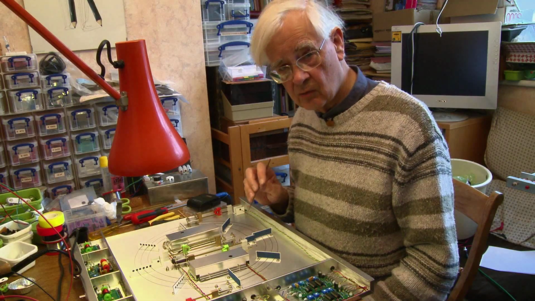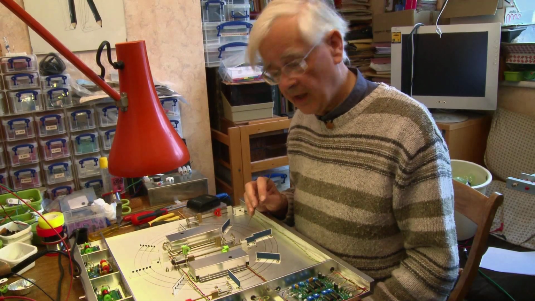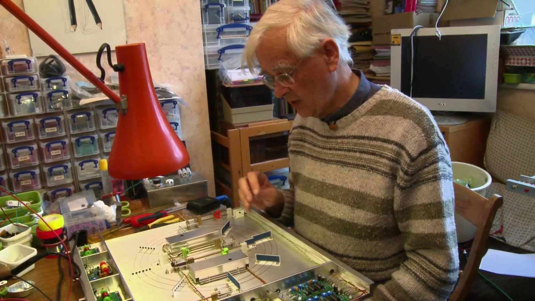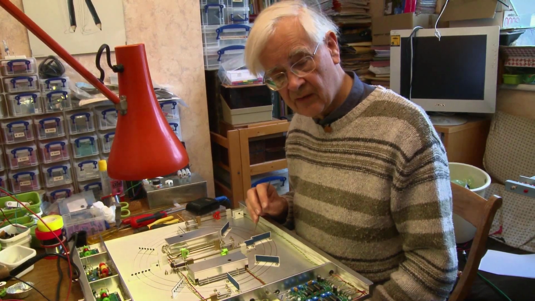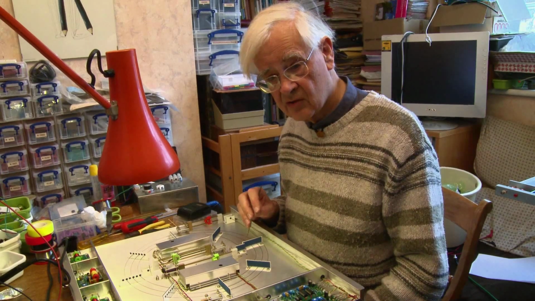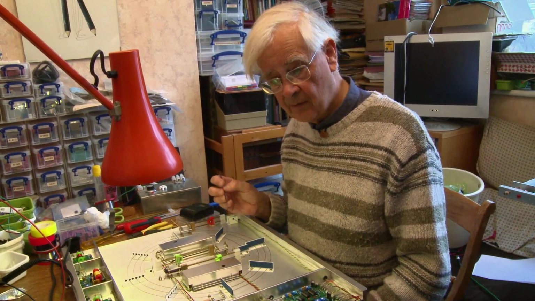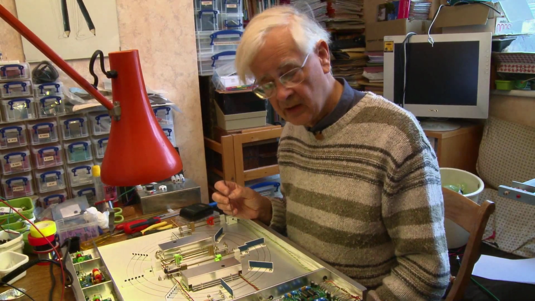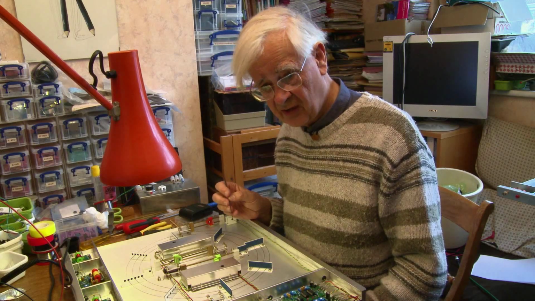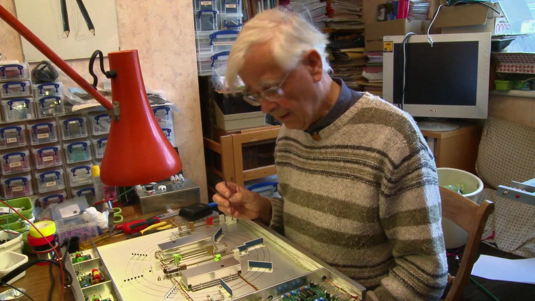So now we've installed one pair of tapes and its associated buffer, and the next thing to do is test it. So we put on the other end and we run pulses through it. This in general won't produce a satisfactory result first time.